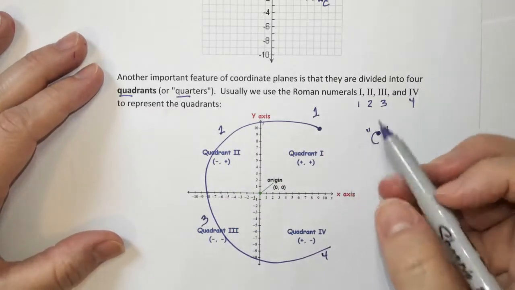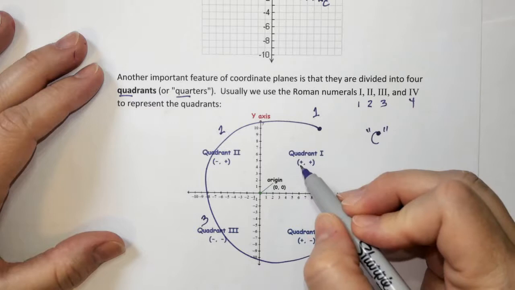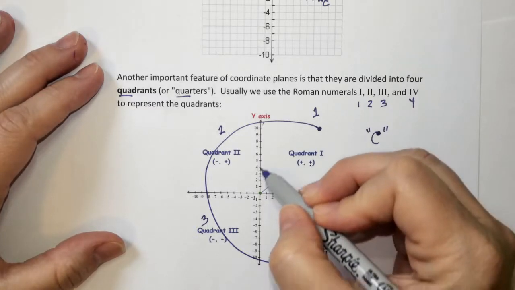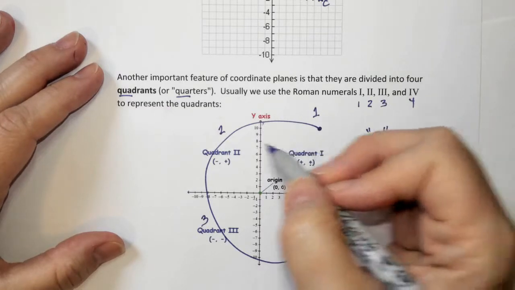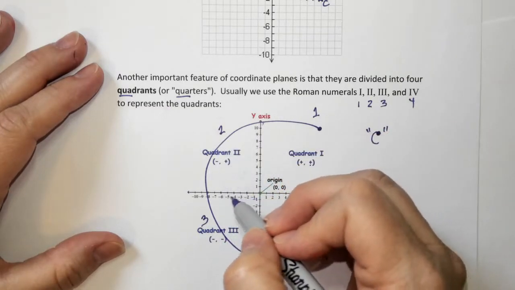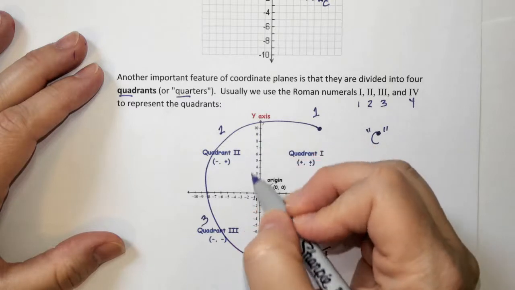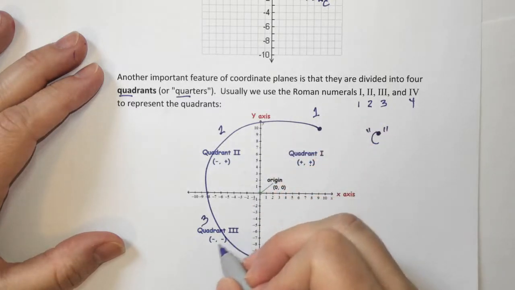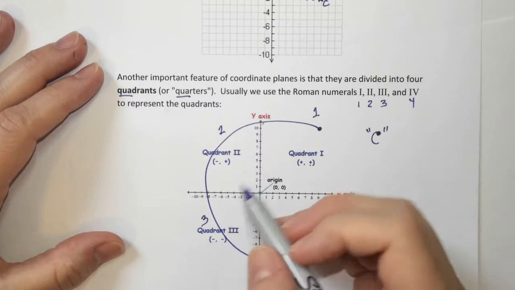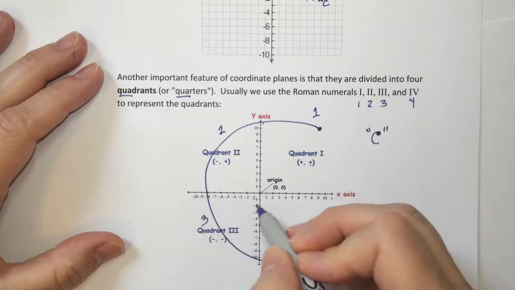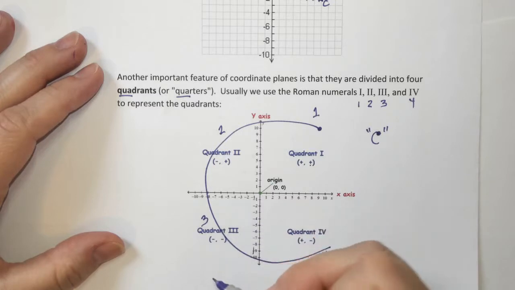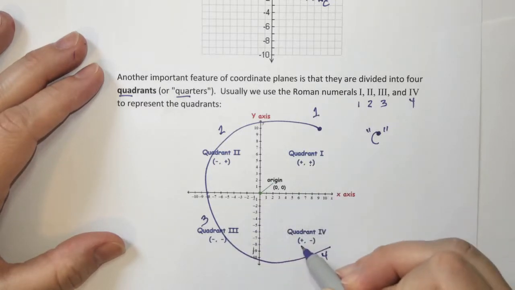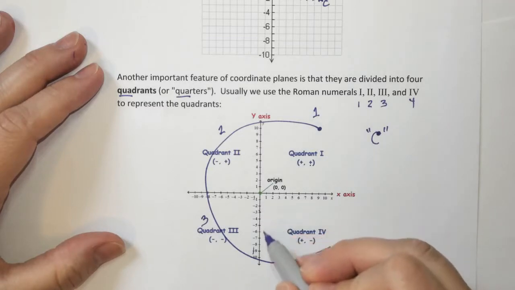And the interesting thing to look at is that the points in quadrant 1, the x and the y value are both positive. Here's the positive x values, here's the positive y values. If you have a point in quadrant 2, the x value is negative, but the y value is positive. All points in quadrant 3 have negative x values and negative y values. And in quadrant 4, your x values will be positive and your y values will be negative.